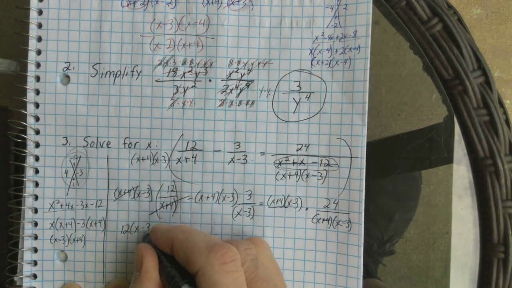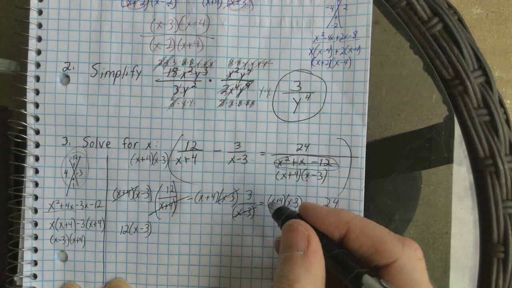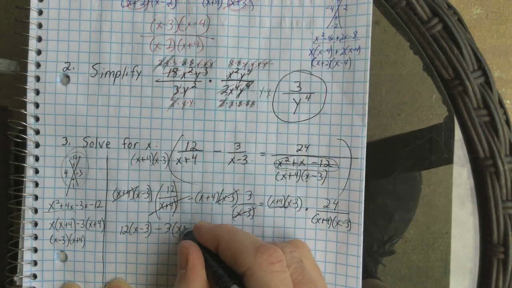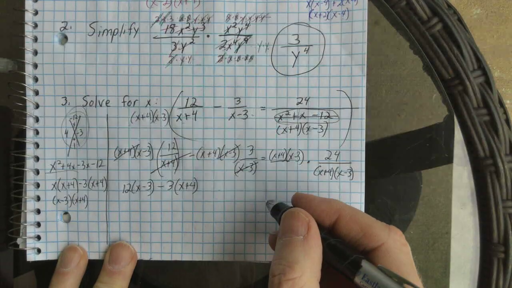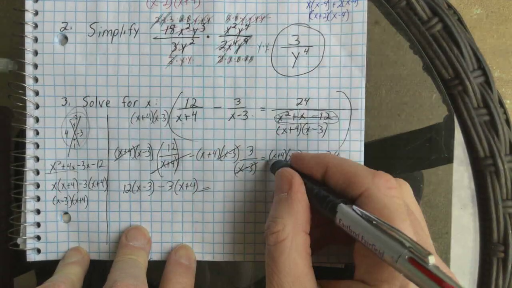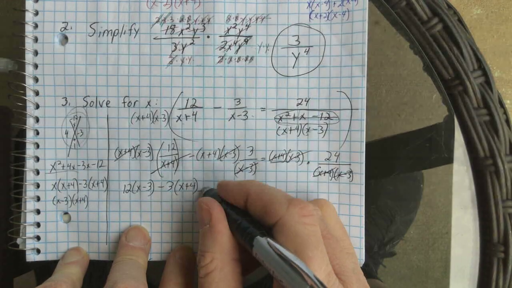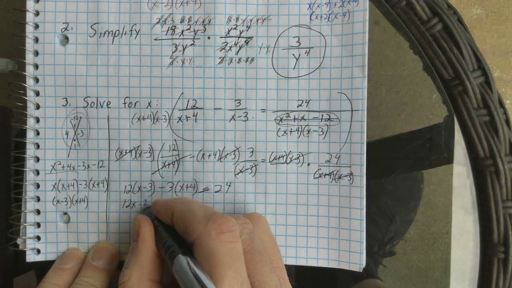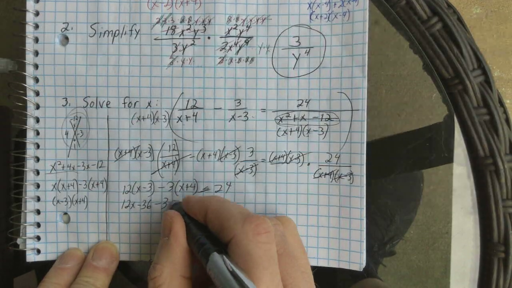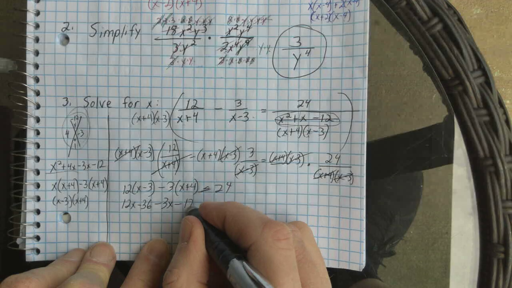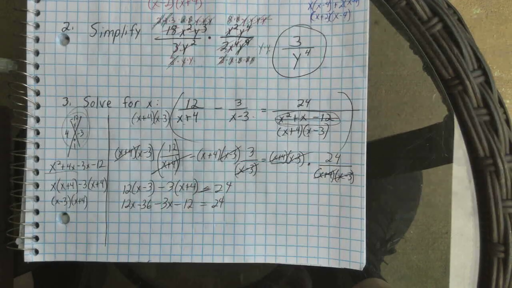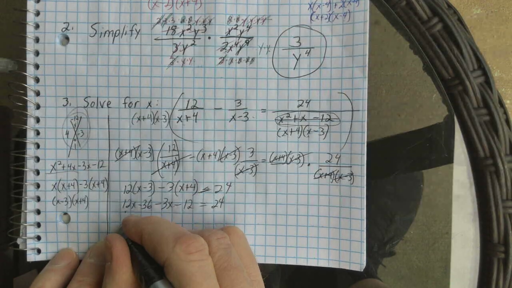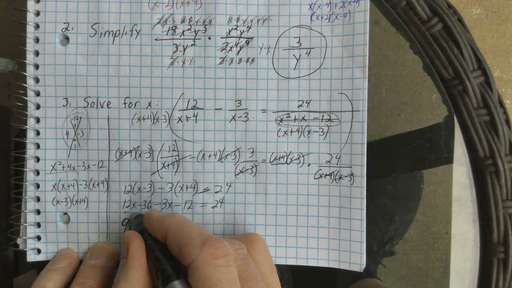12 times x minus 3 is this, minus, I'll put the 3 in front, times x plus 4 here, equals, cancel, cancel, cancel, cancel, just plain old 24. So I have 12x minus 36 minus 3x minus 12 equals 24. 12x minus 3x, that is 9x.